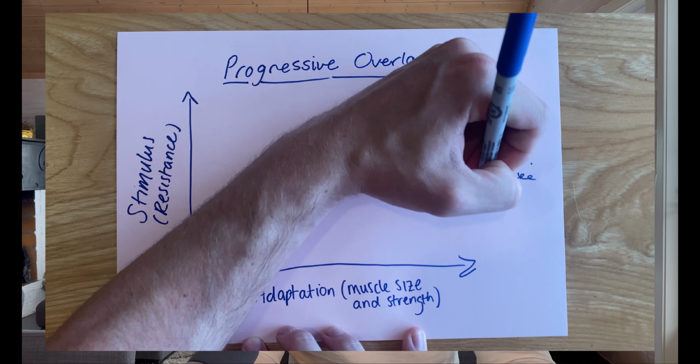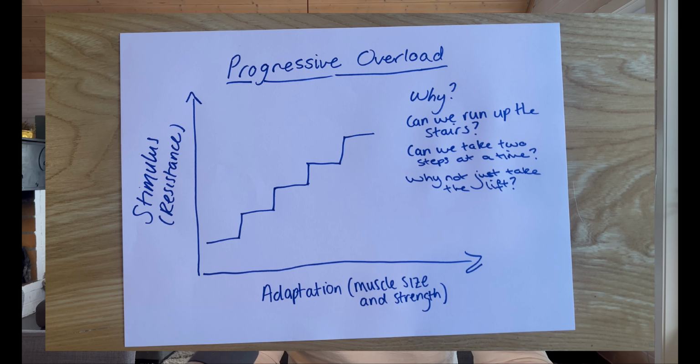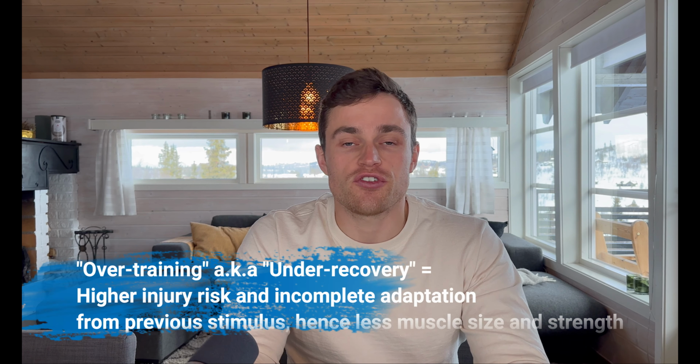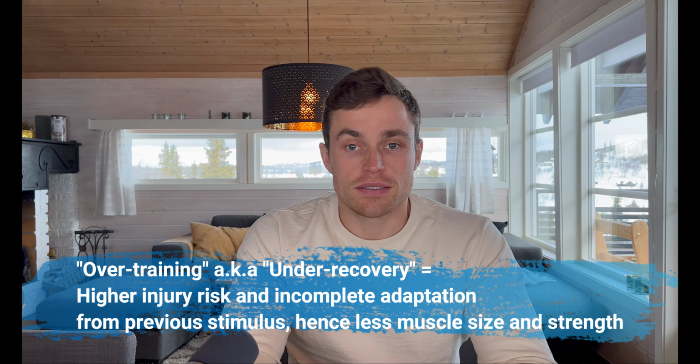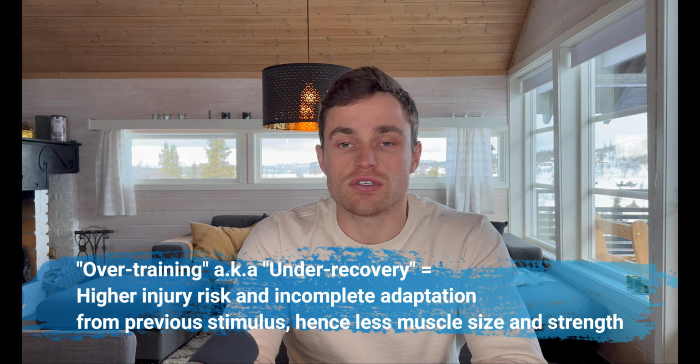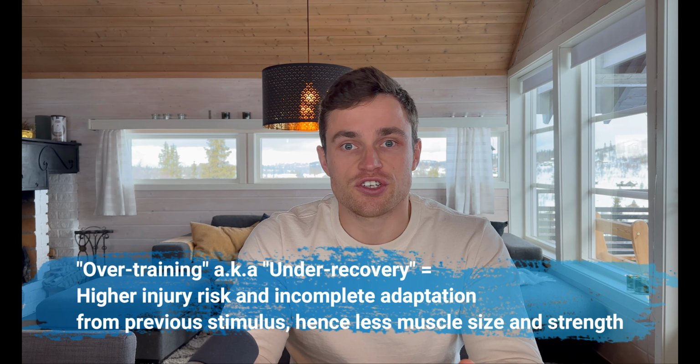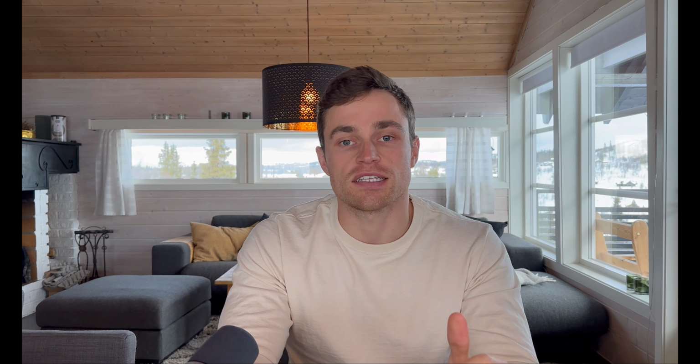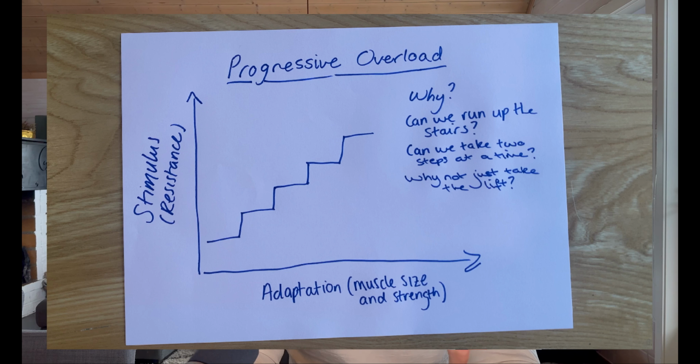Attempting to take the next step too quickly by introducing the next harder stimulus without adequate time and rest for the previous adaptation to take place is called overtraining, and an overtrained body, one that's pre-fatigued before you start your workout, is one more prone to injury, and an injured body isn't climbing the stairs. Question 2. Can we take several steps at a time?